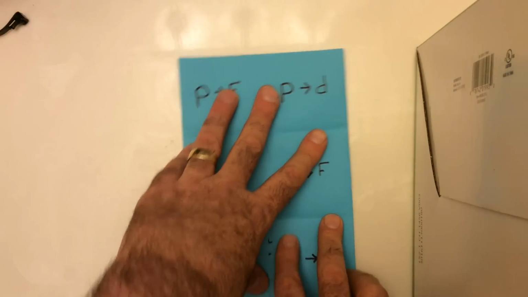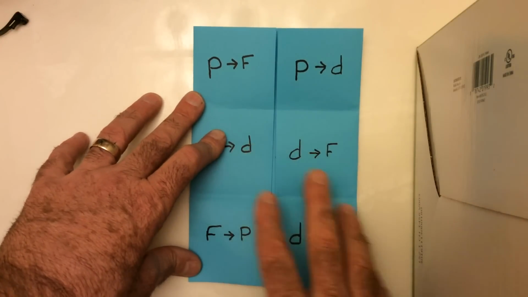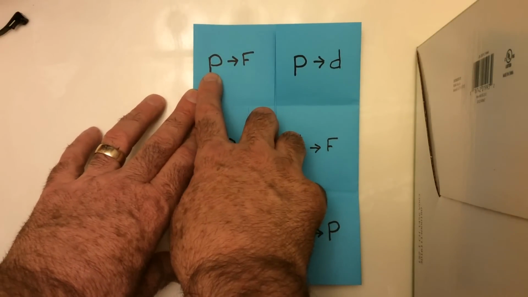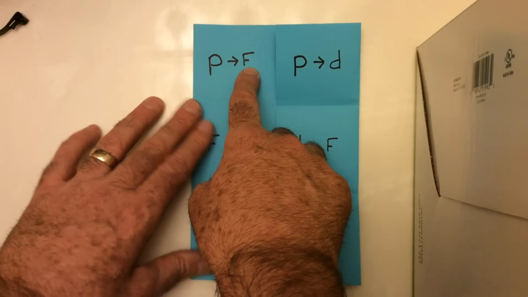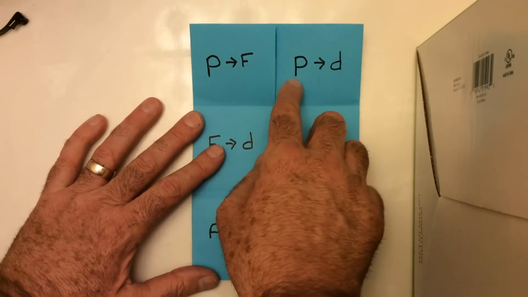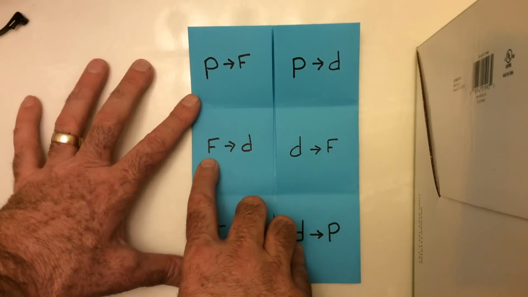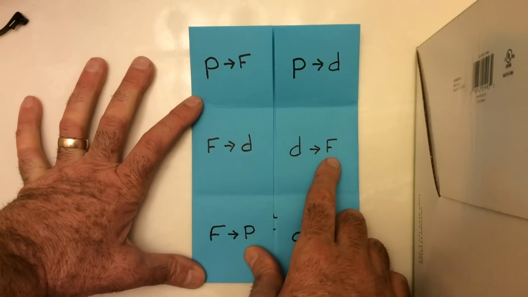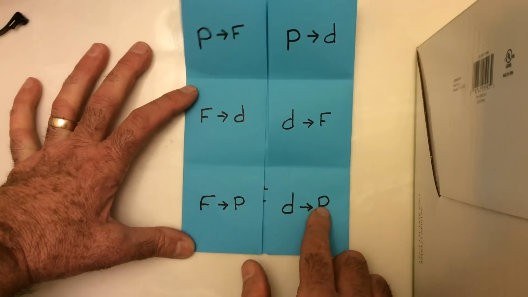Okay, then we're going to label this foldable with the different conversions that we'll be making tonight. So for instance, I just went ahead and put a shortcut. P stands for percent. That little arrow is 2 fractions. So you're going to label the upper left one percent to fractions. Okay, right to the right of that, percent to decimals. Over here we have fractions to decimals, decimals to fractions, fractions to percents, and decimals to percents.